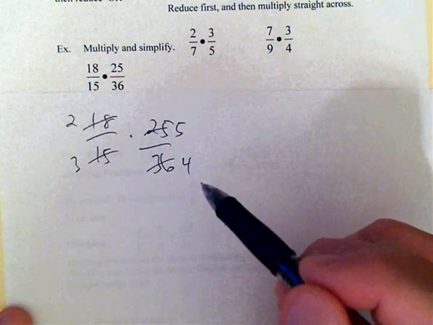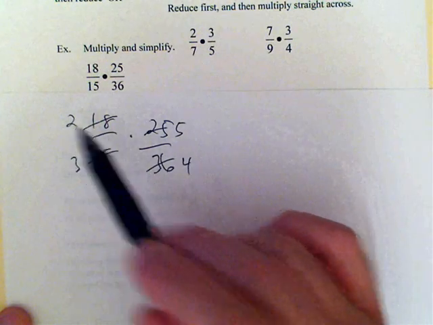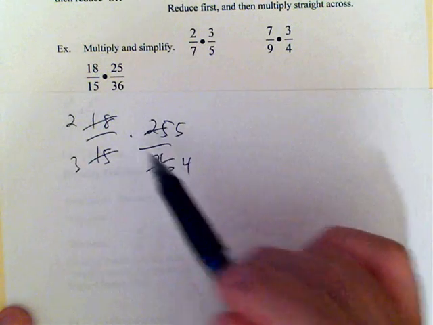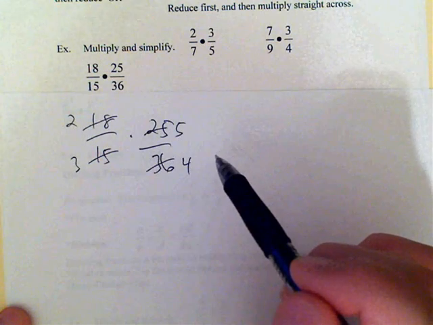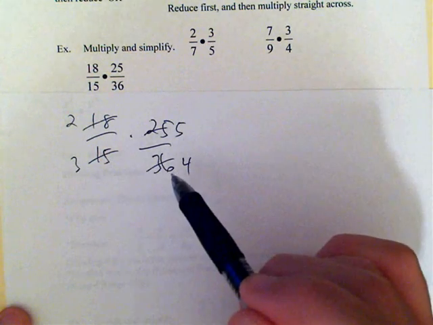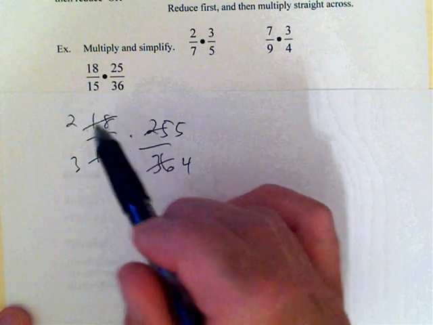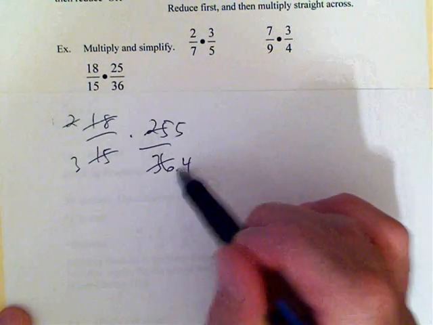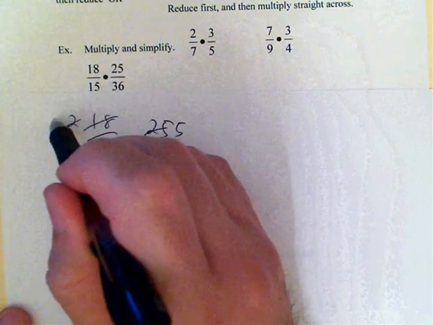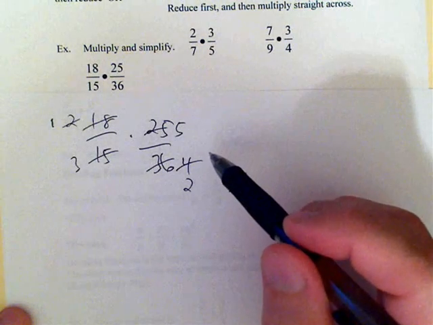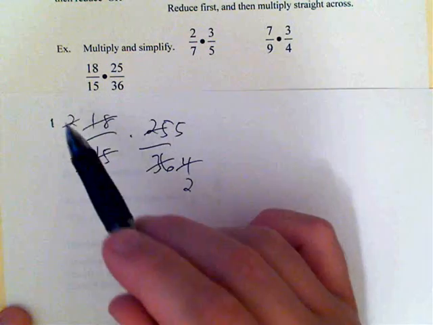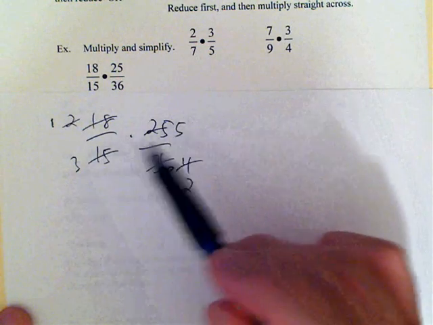Now, it's perfectly fine to go 2 times 5 is 10, and 3 times 4 is 12, but 10 over 12 reduces. I prefer to reduce first, the 2 and the 4. That can be reduced further. 2 goes into 2 once, 2 goes into 4 twice. Now nothing else reduces, because 1 over 3 and 1 over 2 won't reduce, 5 over 3 and 5 over 2 won't reduce.